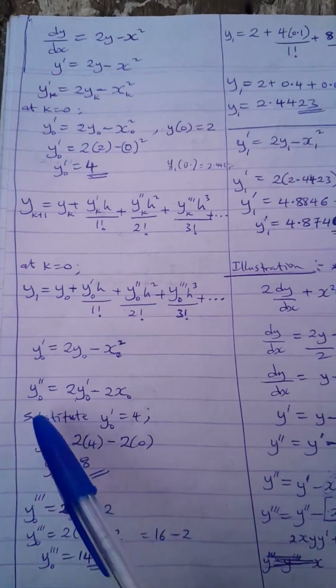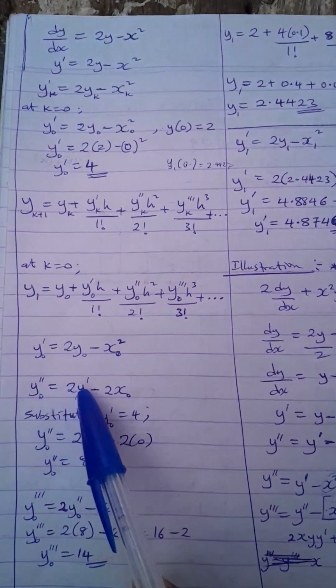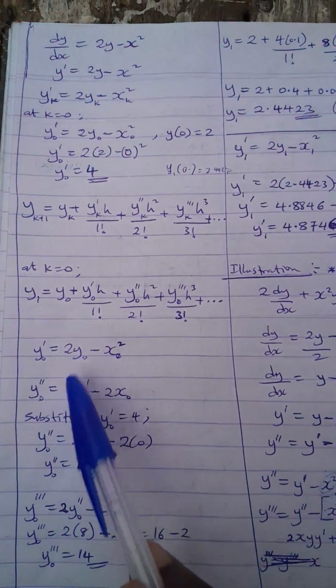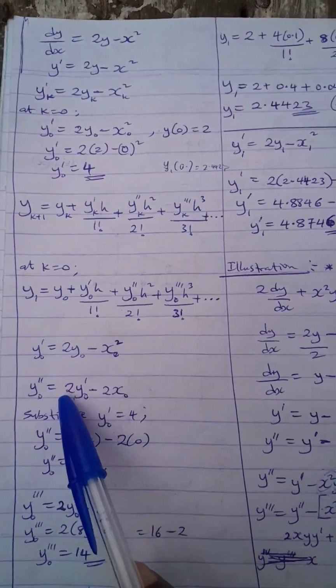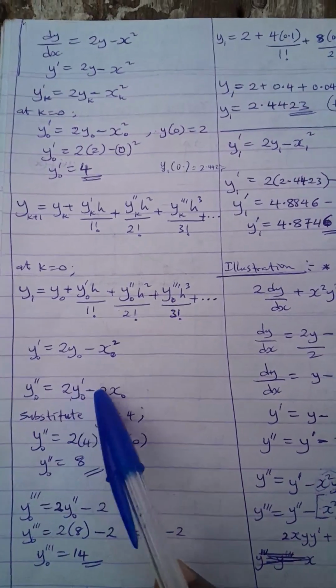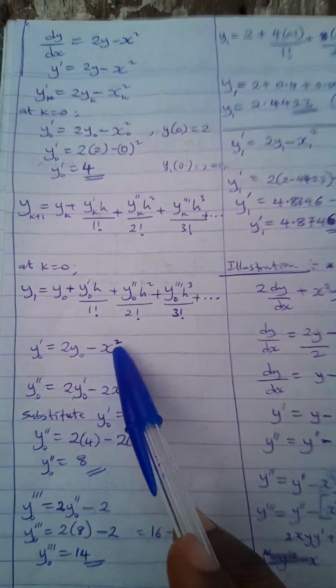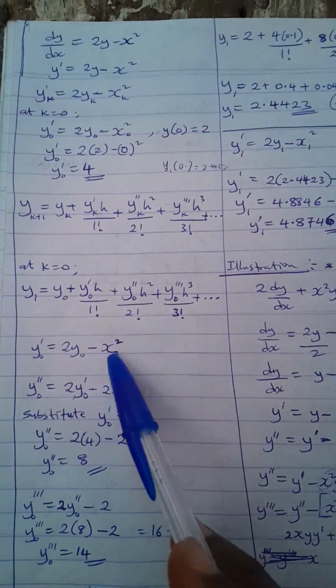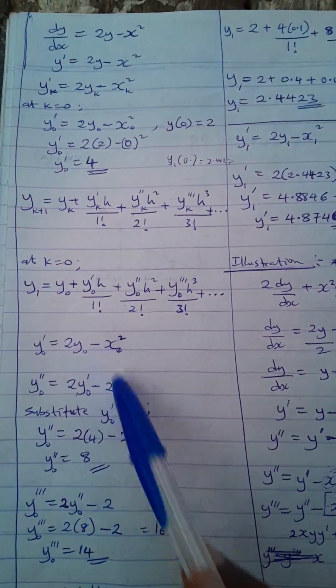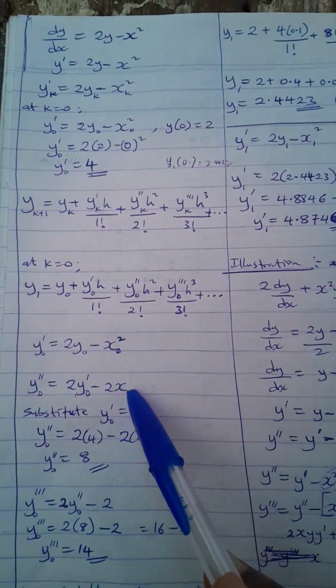You differentiate this y naught, it will give you y naught prime. If you differentiate this, it will give you 2 multiplied by dy dx. That's why you are seeing another y naught prime here. Minus, differentiate x square here, x naught square, it will give you 2x naught. It's like 2 multiplied by the coefficient, which is 1, 2x naught, 2 minus 1, 1.